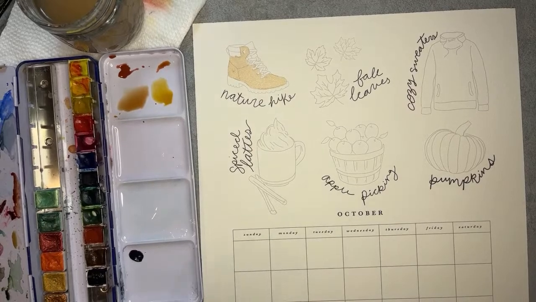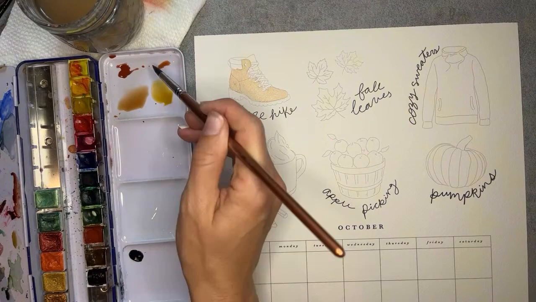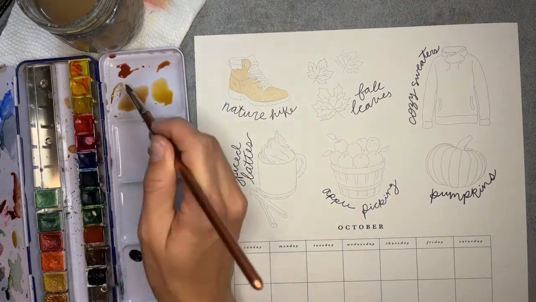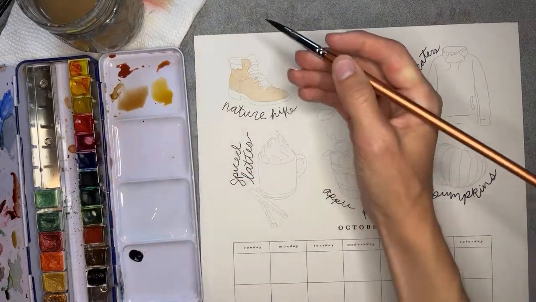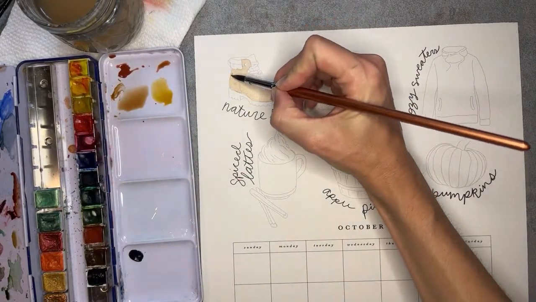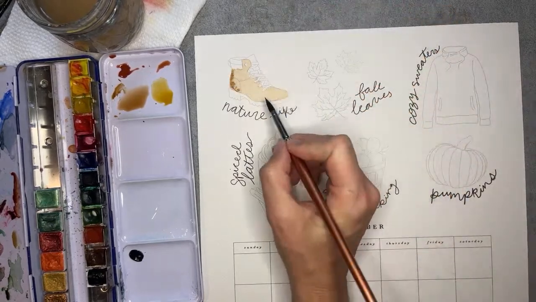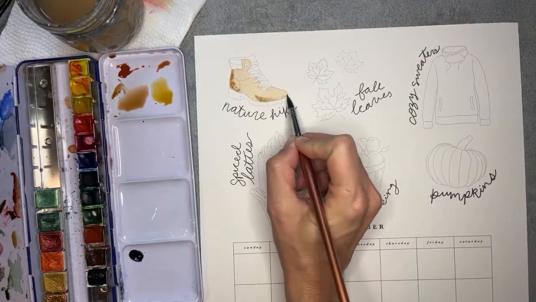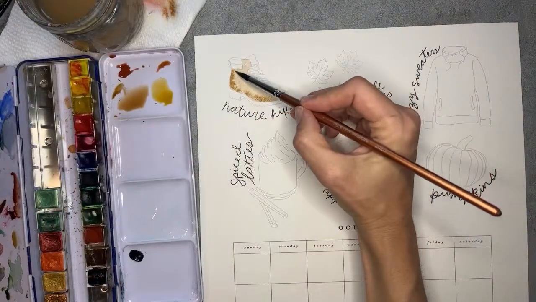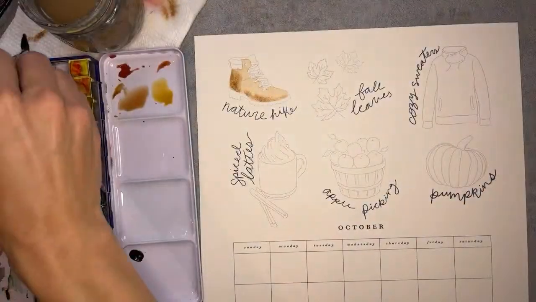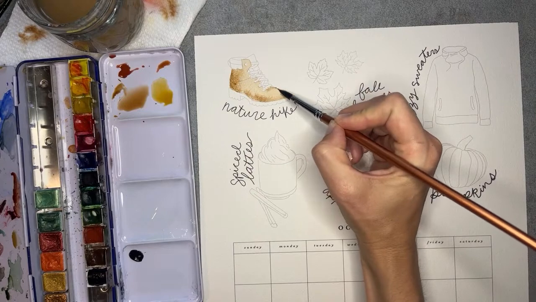There we go. So now I have the boot. It is all wet, and I'm going to grab some of that brown color, and this is where I'm going to drop it in around the outer edge of the boot while it is still wet. So again, I'll just run it around the edges of the boot. Might grab a little more water because I want it to smooth and bloom around like that.